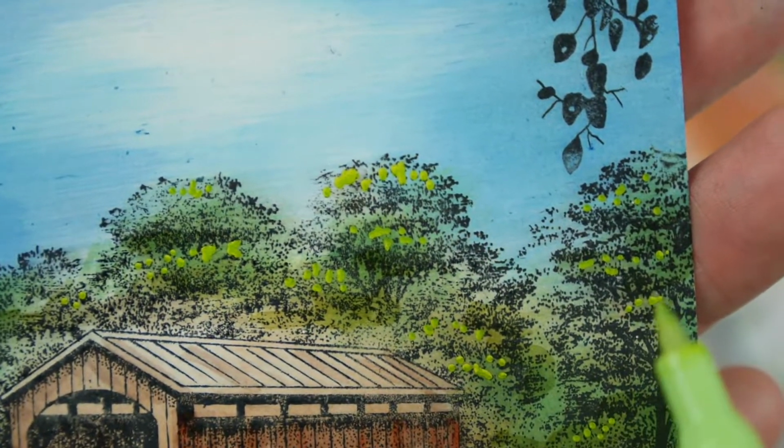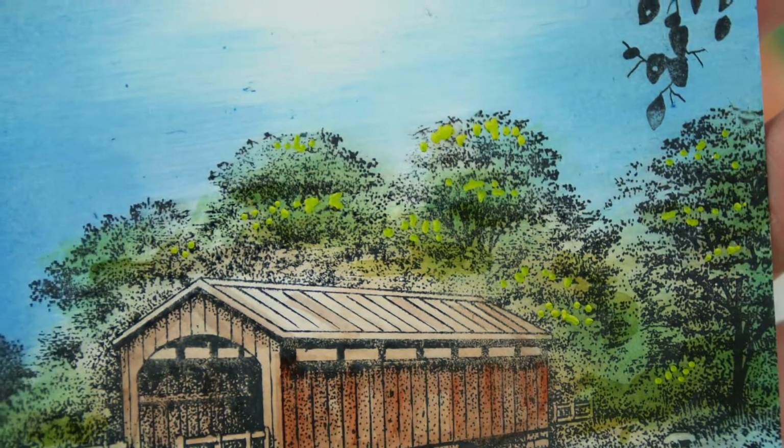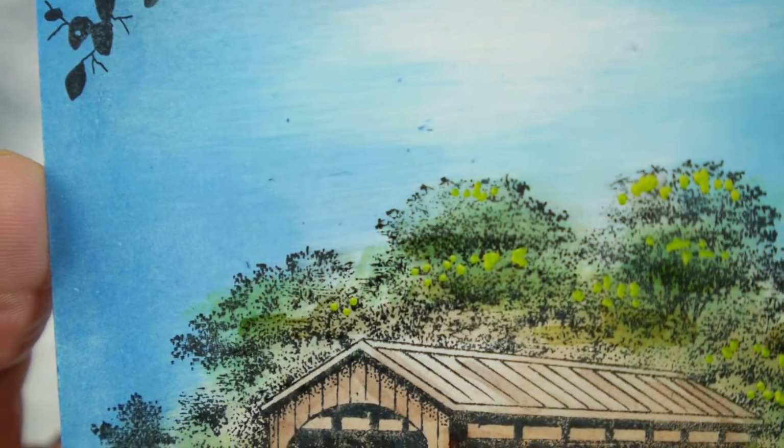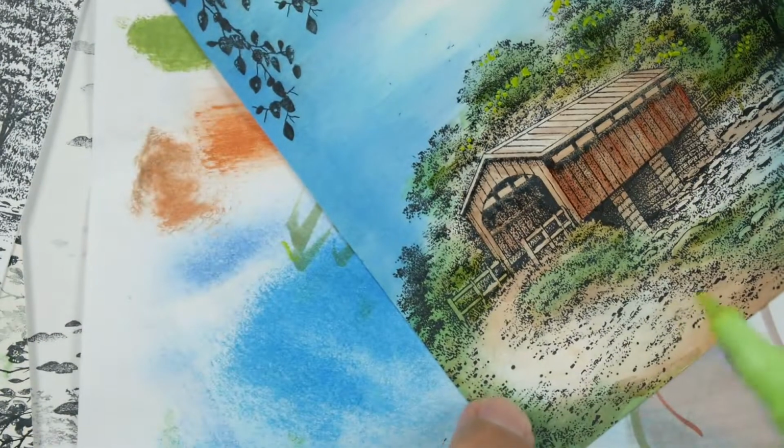Okay, now let's take a look and see how that looks over here. All right, see those little areas like that? It's kind of bringing that area to life. That's what it looks like without it. That's what it looks like with it. I'll show you how easy this is too. A little can go a long way.